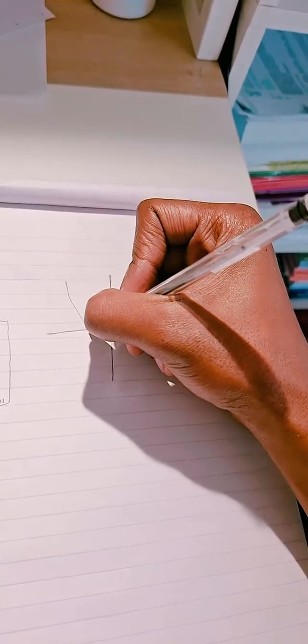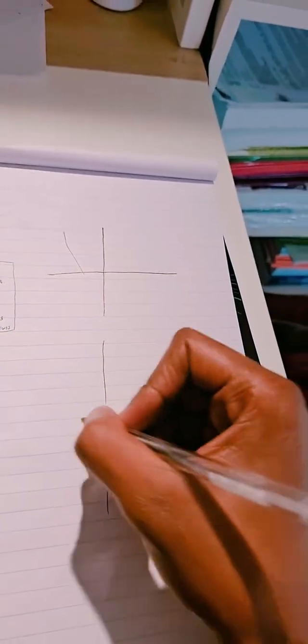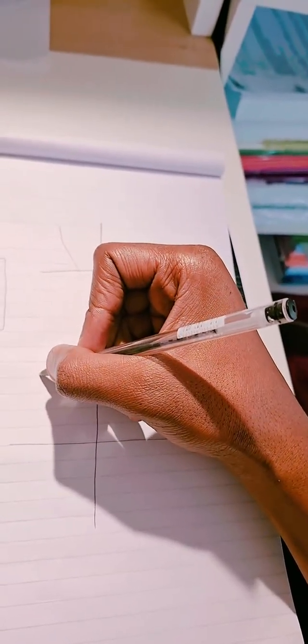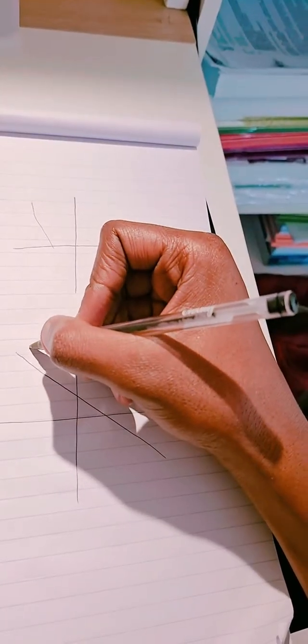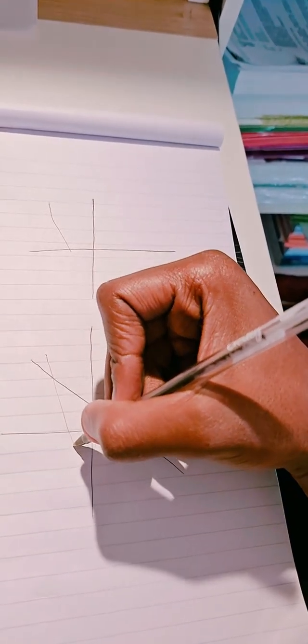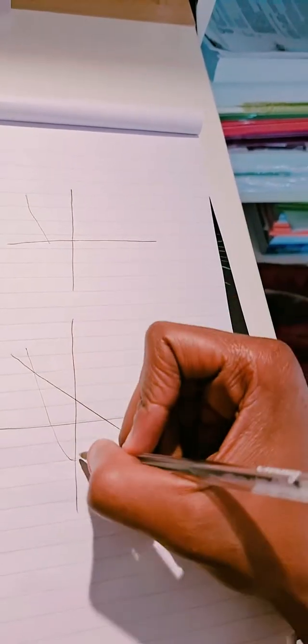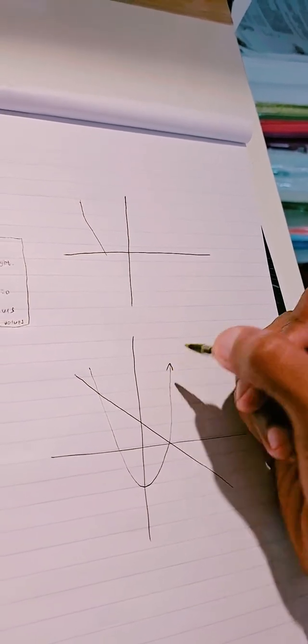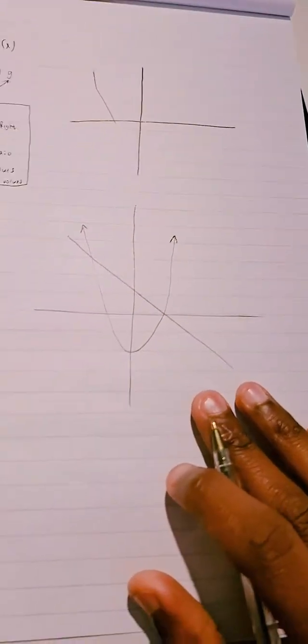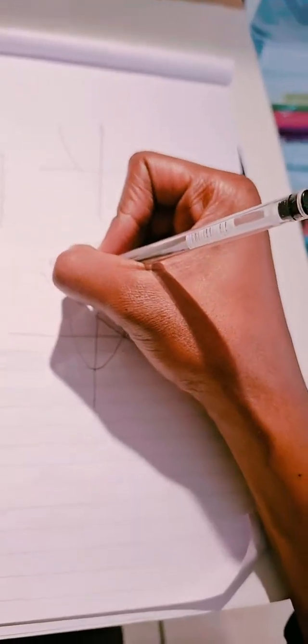So I'm just going to do a rough sketch of this function because I want to have the liberty of the sketch. Okay, I know guys it's not perfect, but I'm sure you get the point.